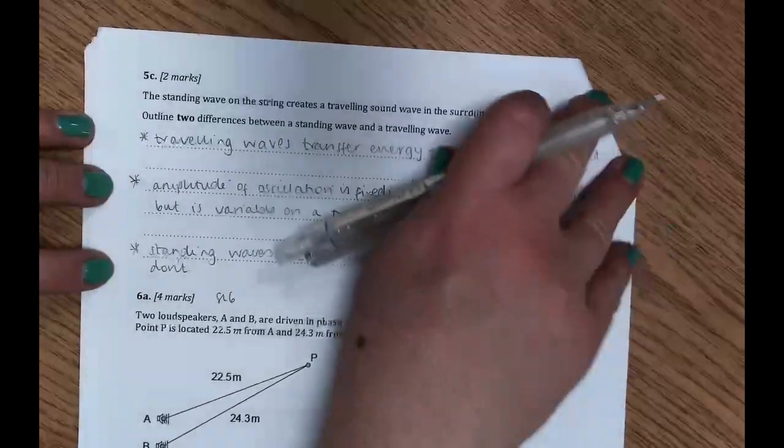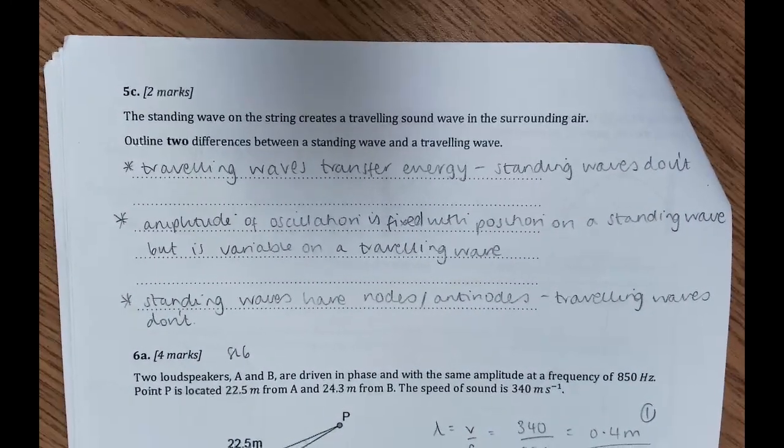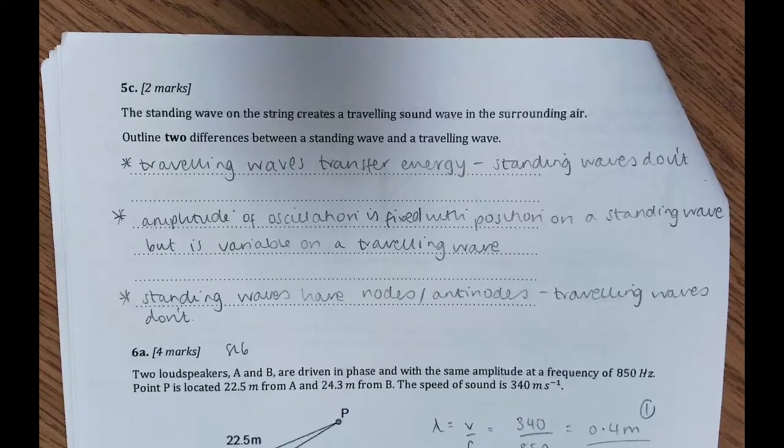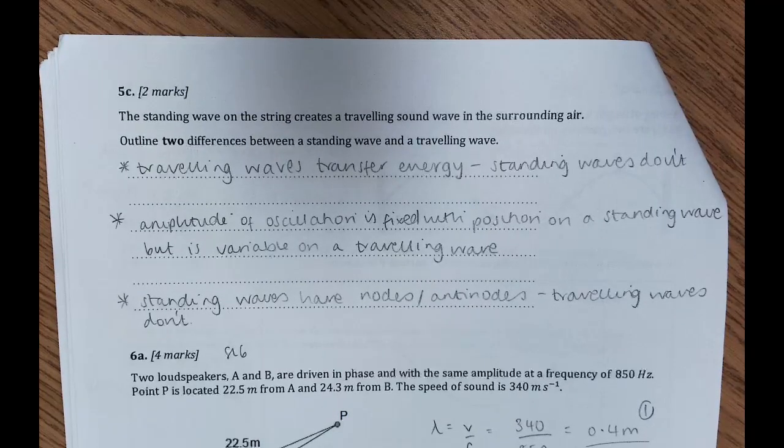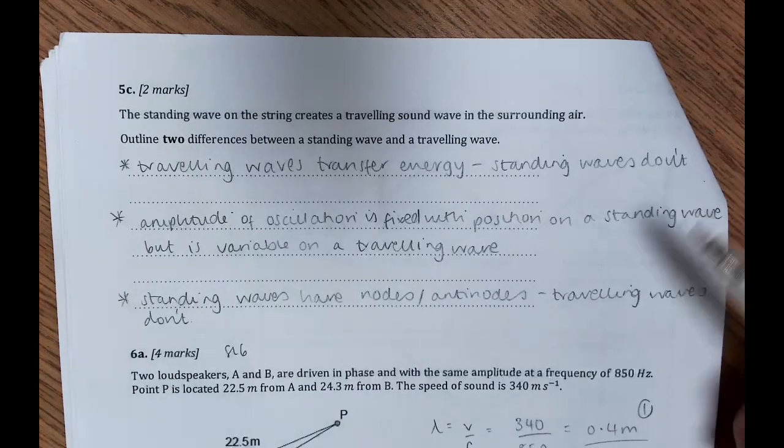For 5c, this was done pretty well. A couple of you had a few little mistakes, so just be careful and make sure you've made your corrections. Outline 2 differences between a standing wave and a travelling wave. Well, these were your options. Don't give 3, give 2, but I've just given you more so you have options to remember.